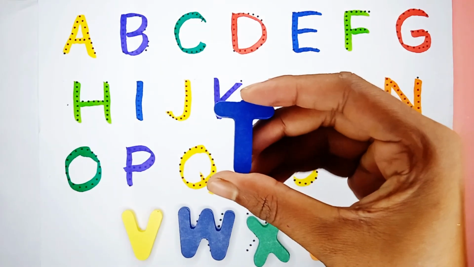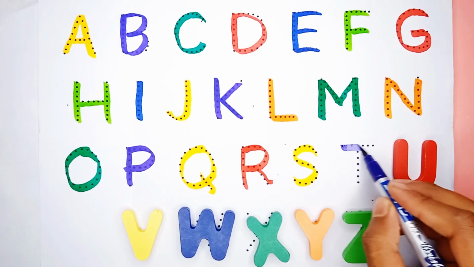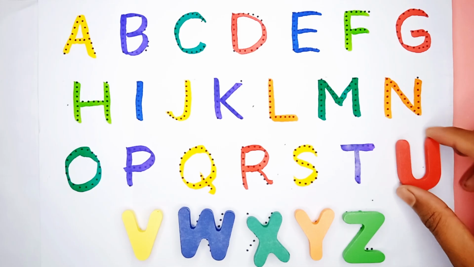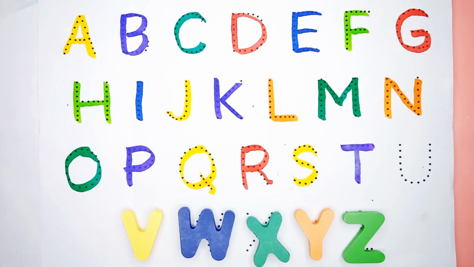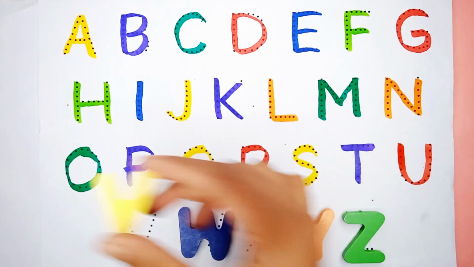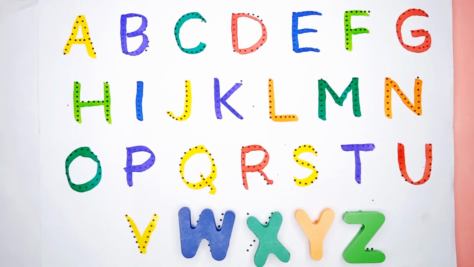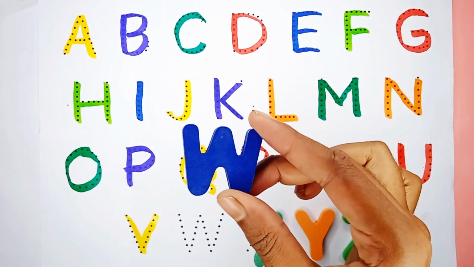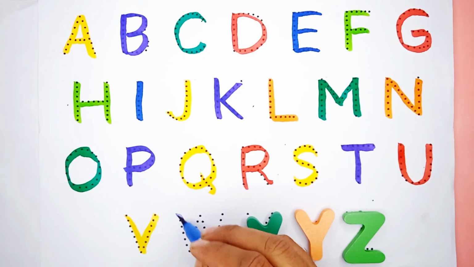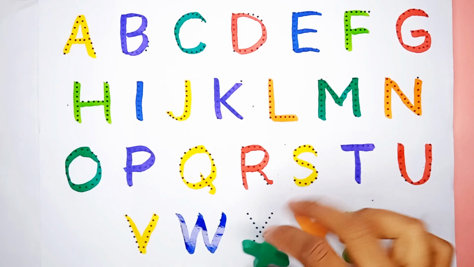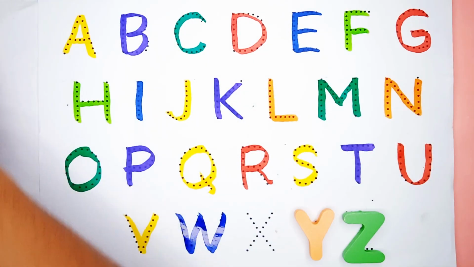T. T is for tiger. U. U is for umbrella. V. V is for hand. W. W is for water umbrella. X. X is for X-ray.